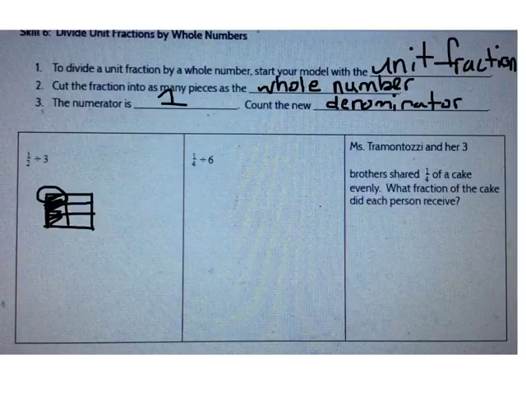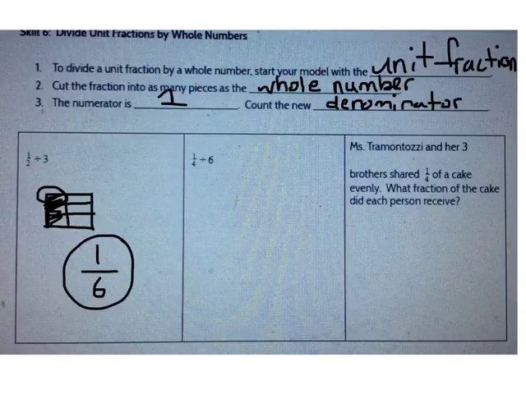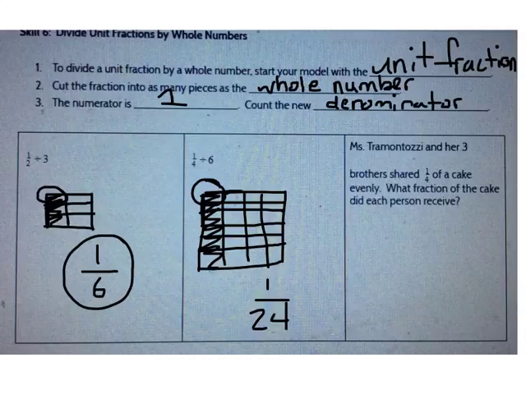What's 1/2 divided by 3 written as a fraction? It's 1/6. I can see that there are 6 pieces now in my fraction. Go ahead and do 1/4 divided by 6. Enter your answer in the box. The correct answer is 1 over 24.